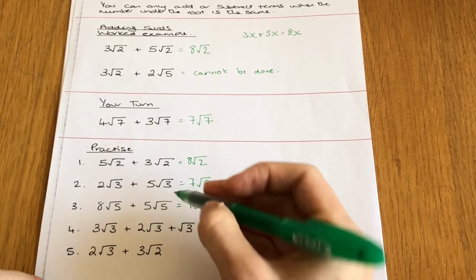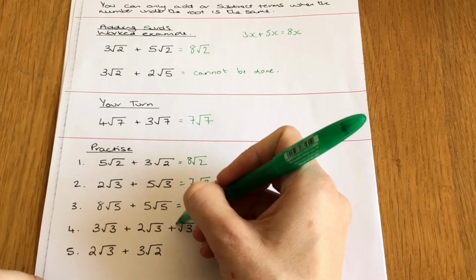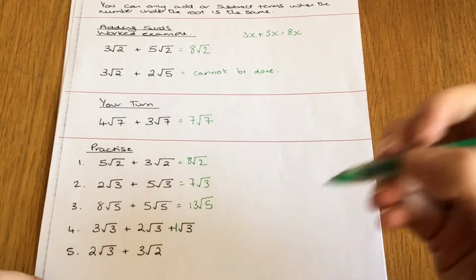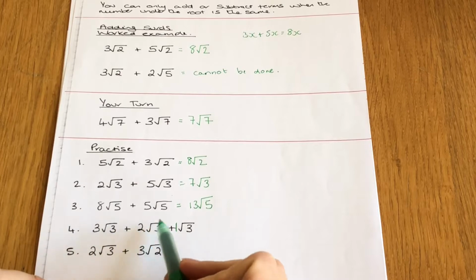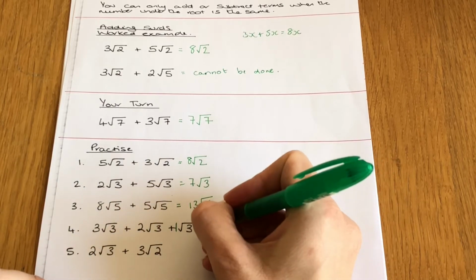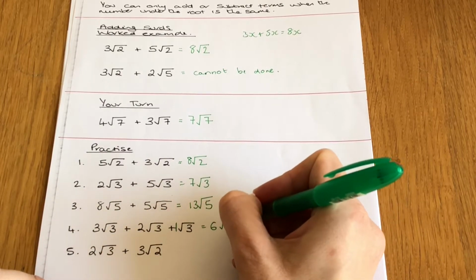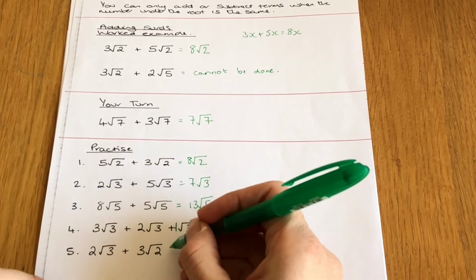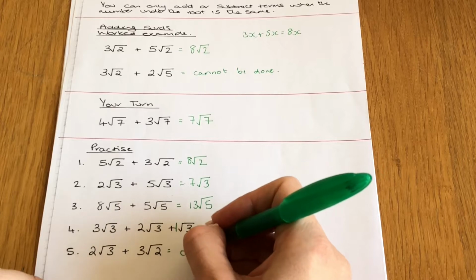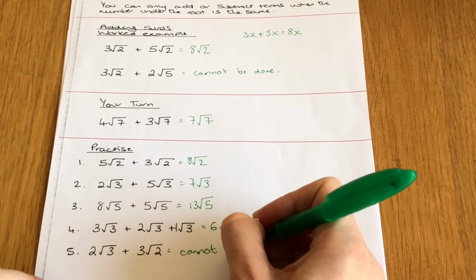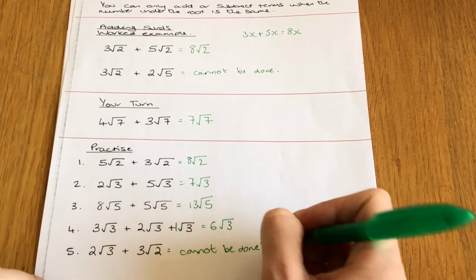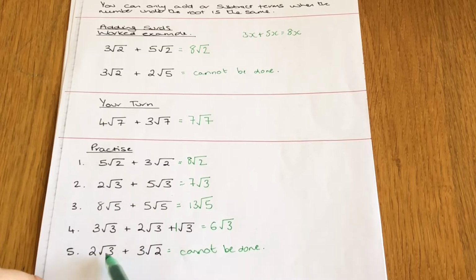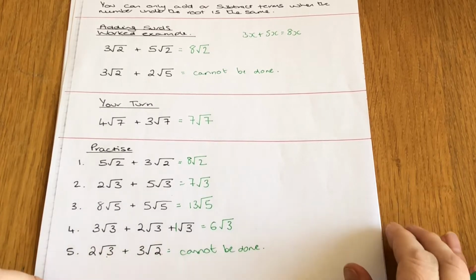Be careful here, remember that if there's not a number, it's an invisible 1. You can either add it in or just remember that. So 3 add 2 add 1 becomes 6 lots of root 3. And the last one, 2 root 3 add 3 root 2. Hopefully I didn't catch anyone out. This cannot be done. Okay, make sure you didn't get tricked there because they're similar numbers but the roots are not the same. You cannot add them.